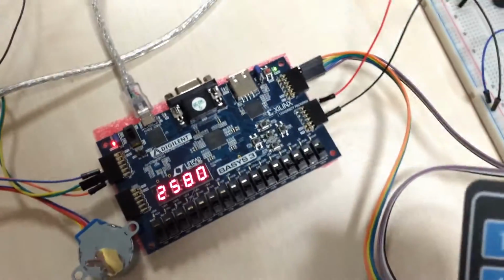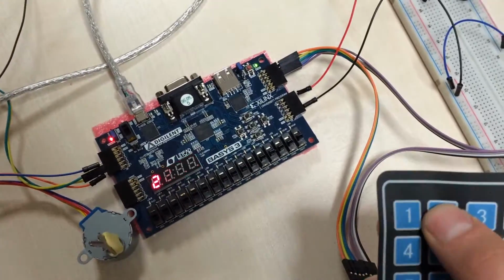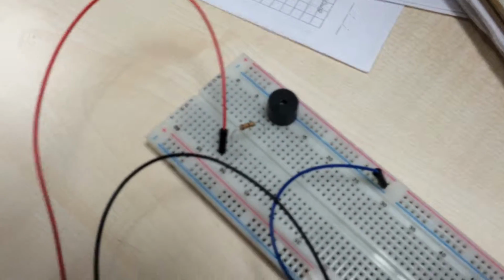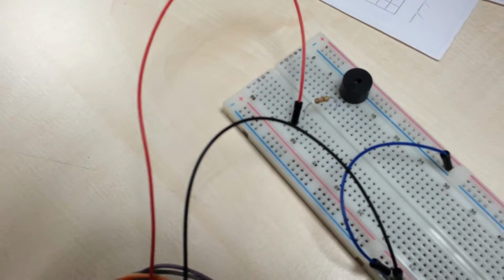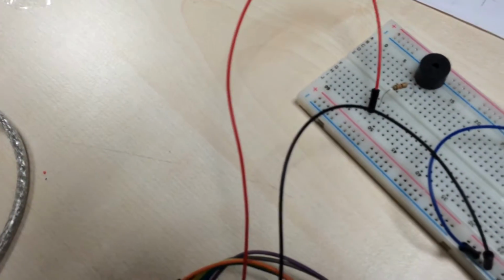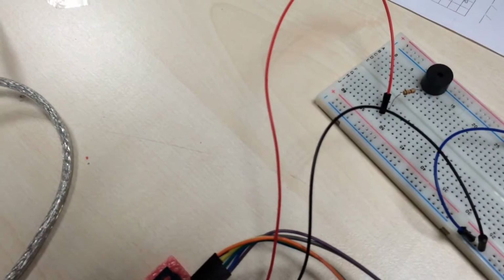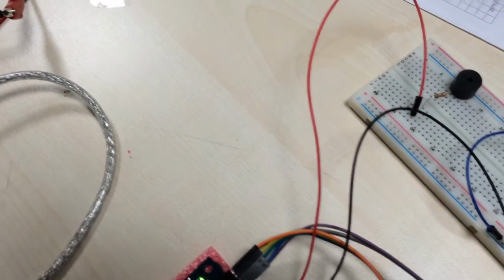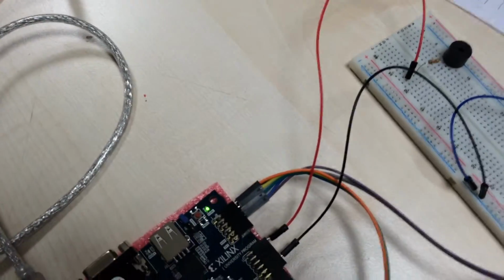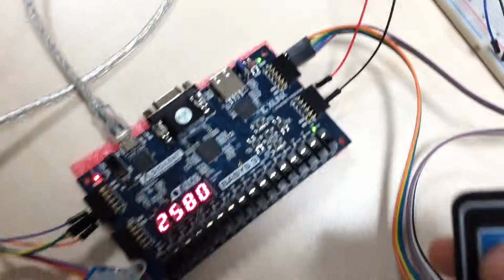If we enter another wrong password, you hear the buzzer generate the sound, which is triggered by three wrong passwords. In order to stop the alarm, we need to enter a correct password.